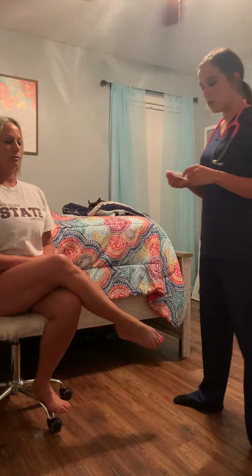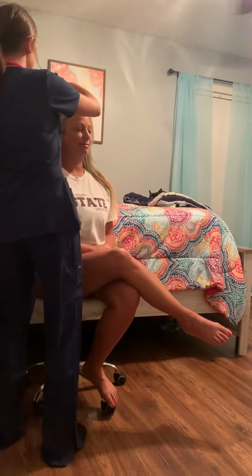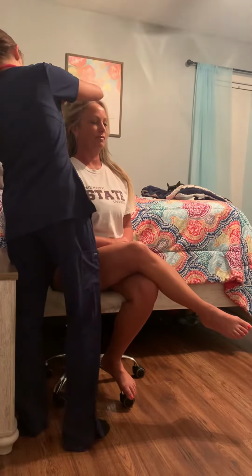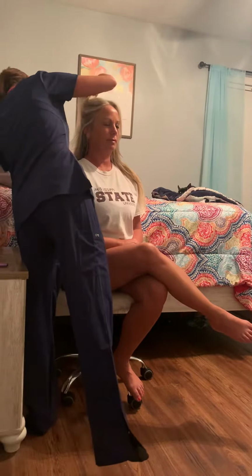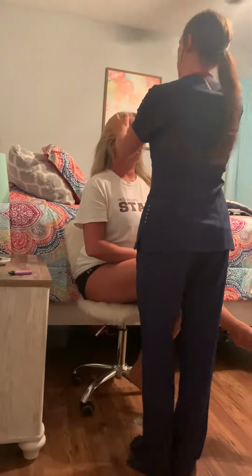So the first thing I'm going to do is inspect her scalp for contour, tenderness, symmetry, and deformities. And so I'm just looking to make sure that all her skin is intact and that I don't see any lesions or anything like that. And is any of that tender?